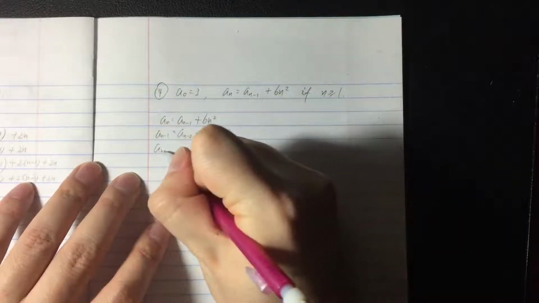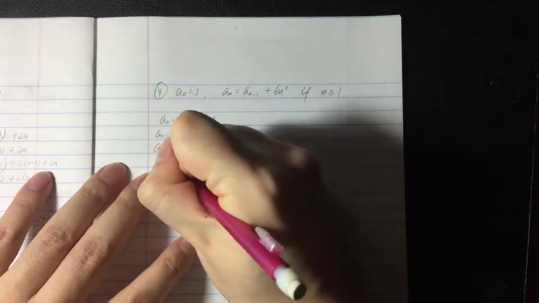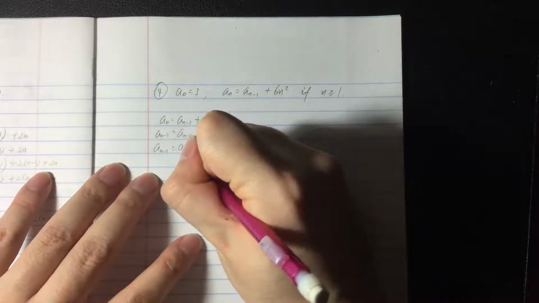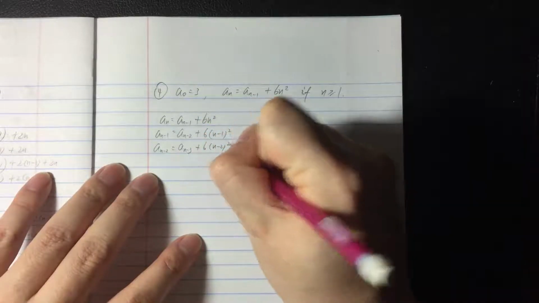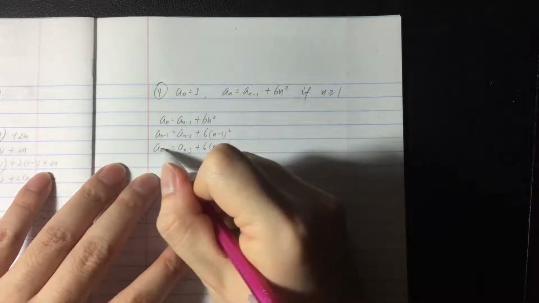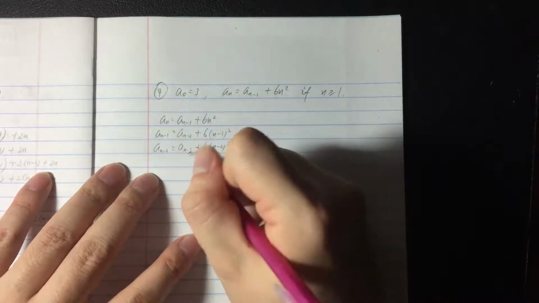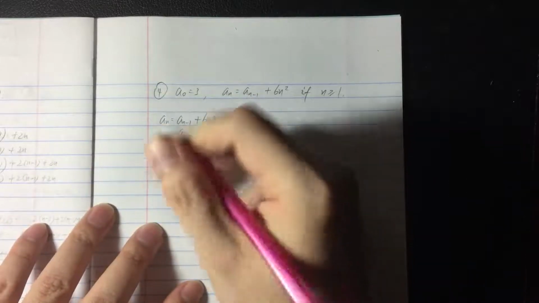Then next, a sub n minus 2 is a sub n minus 3 plus 6 times n minus 2 squared. We plug in n minus 2 for each n here. n minus 2 minus 1 is n minus 3. And so on. We may need more terms, but let's write down the first 3 terms first.